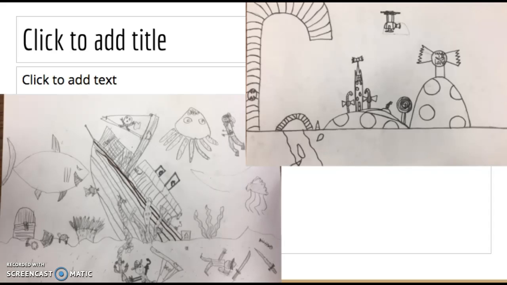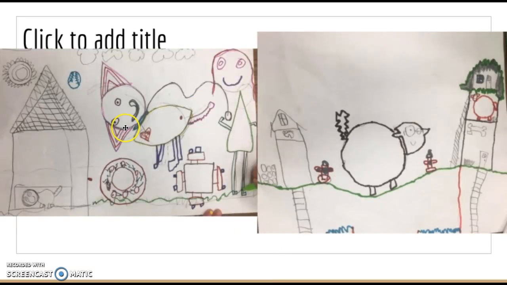But also there were shape templates at each table and reference images for students to utilize in order to guide their drawing. So you can see with this shark, you can see that a student used a shape as well as these. And especially with this one on the left, you can see how the student utilized a lot of the shapes in order to draw.